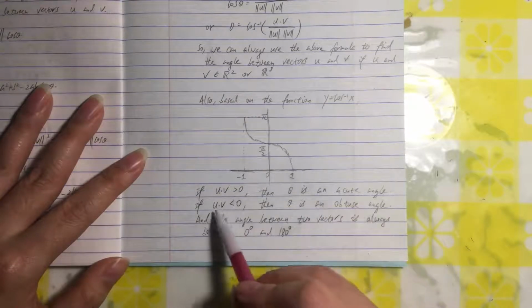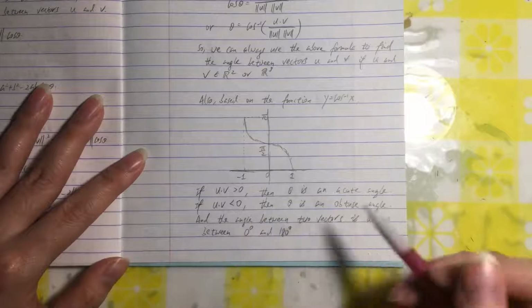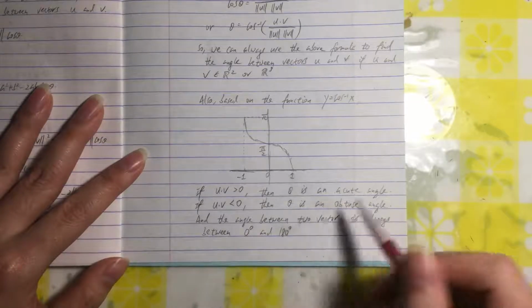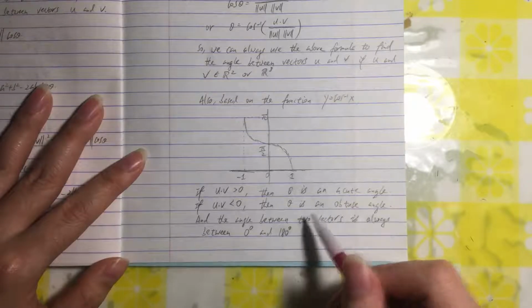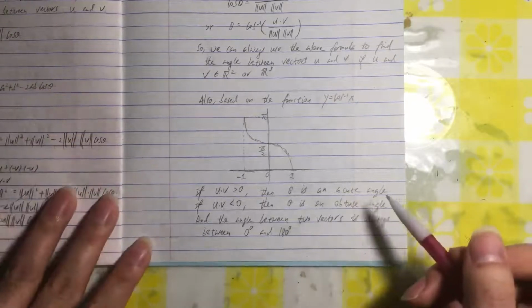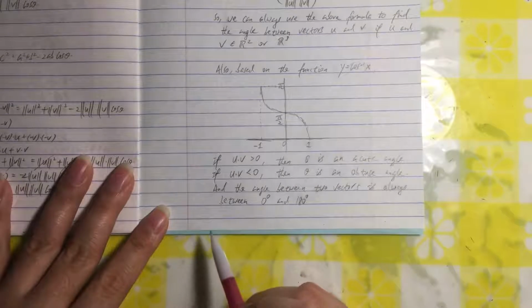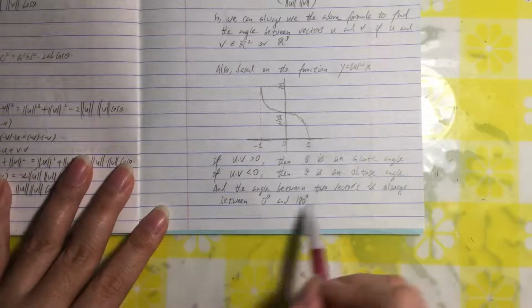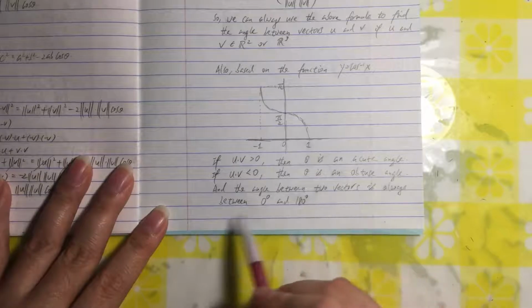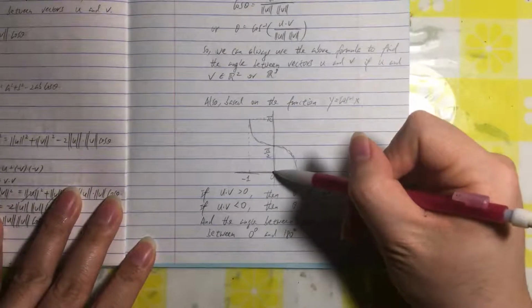If the dot product u dot v is less than 0, then the angle theta is always an obtuse angle, between 90 and 180. So keep in mind that the angle between two vectors is always between 0 and 180.